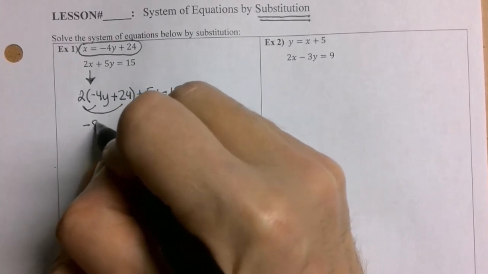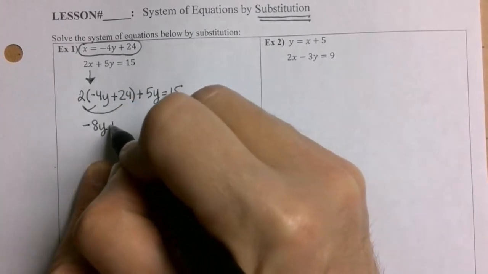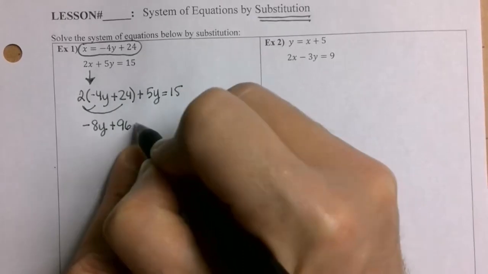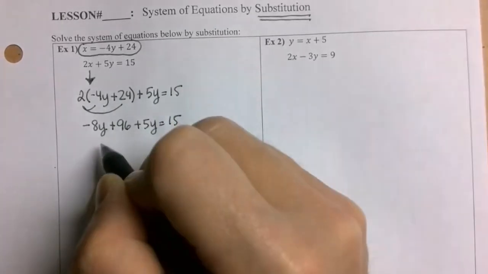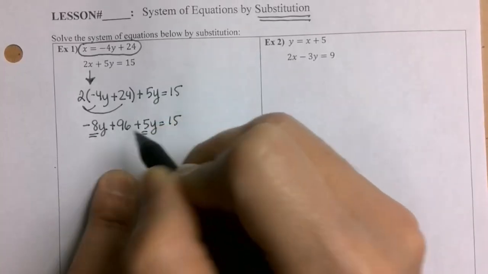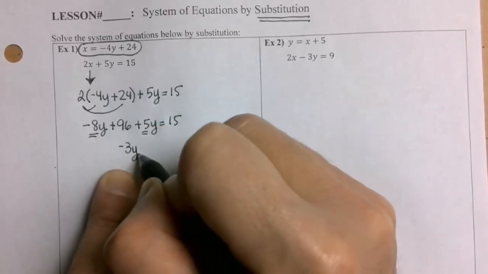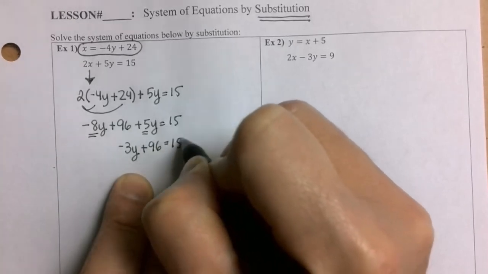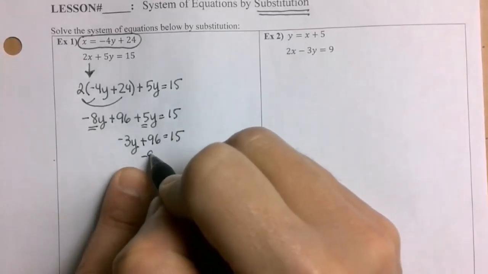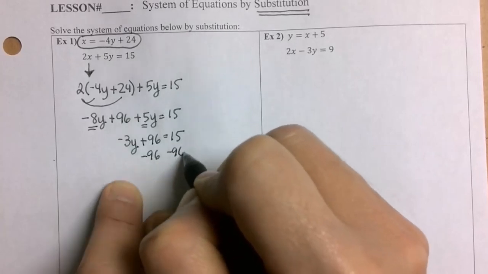Now we solve the equation and find the value of y. In this case, this would be negative 8y, 96 plus 5y equals 15. Negative 8 plus 5 is negative 3y plus 96 equals 15. We subtract 96 from both sides.